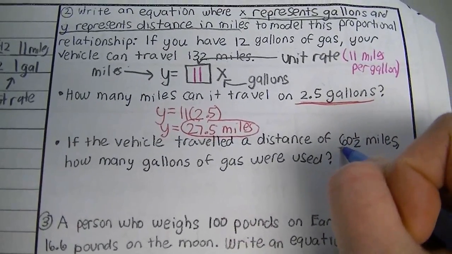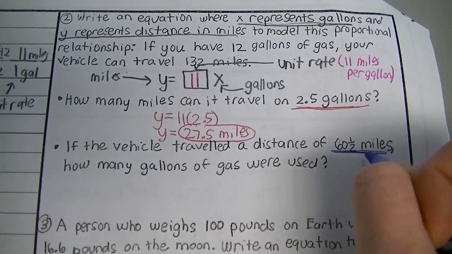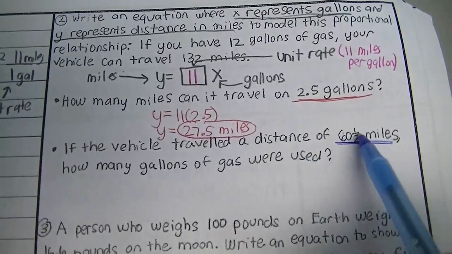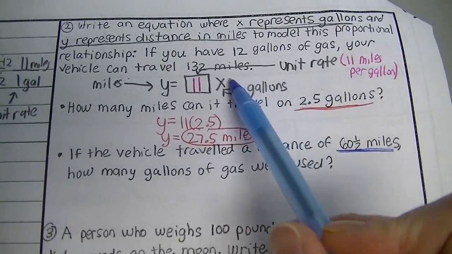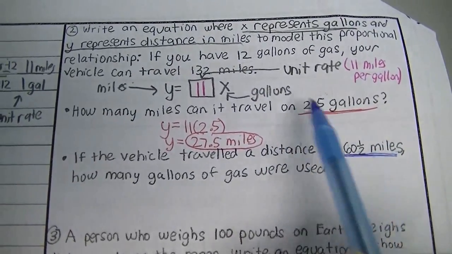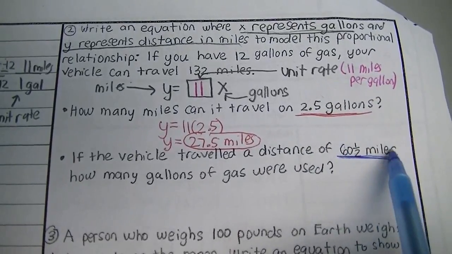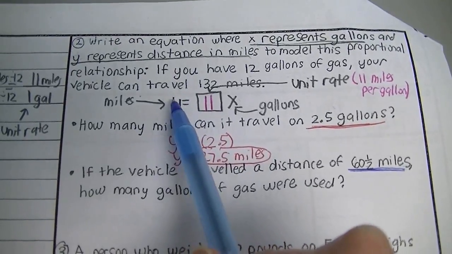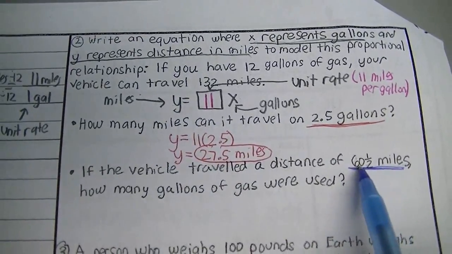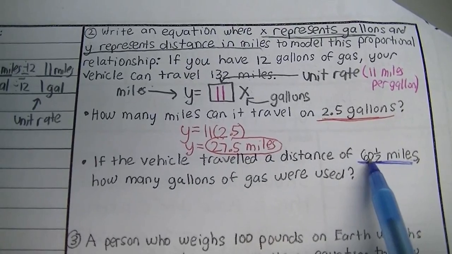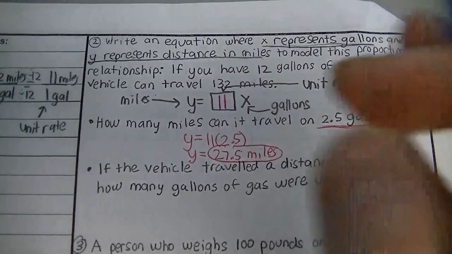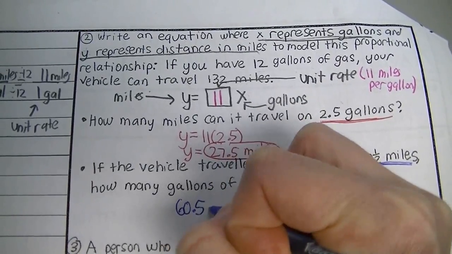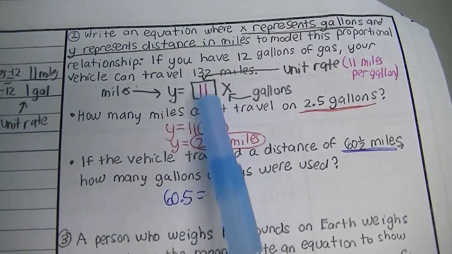So I'm seeing that it's giving us 60.5 miles. That's how far it traveled. So go back up to your original equation up here. Look how it's labeled 60.5 miles. Is 60.5 miles, is that going to go here under gallons? No, because those don't match. Right here, 60.5 miles goes where the y variable is, okay? So instead of putting the y, I'm going to write 60.5. And 60.5 as a decimal would be 60.5. So I'm writing it right there, 60.5 equals, I'm going to keep the exact same unit rate.